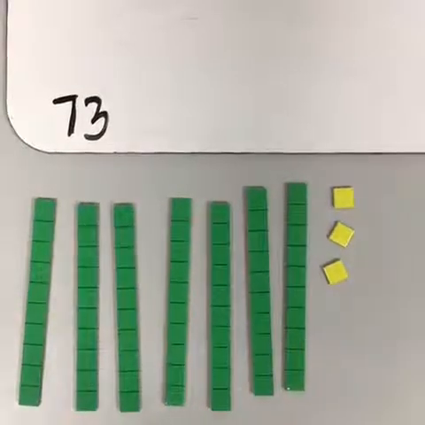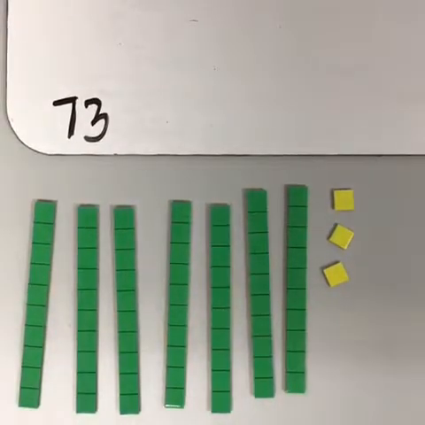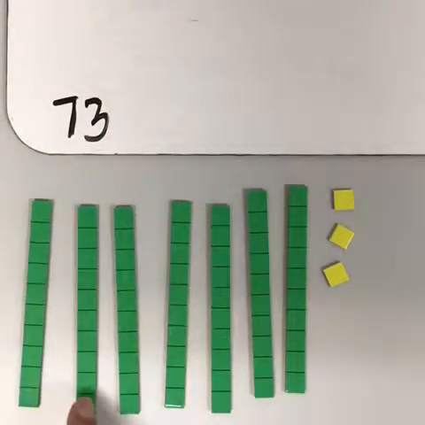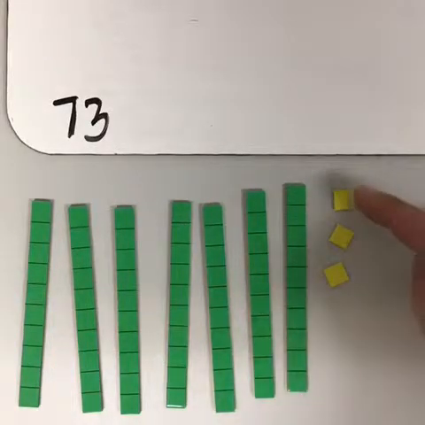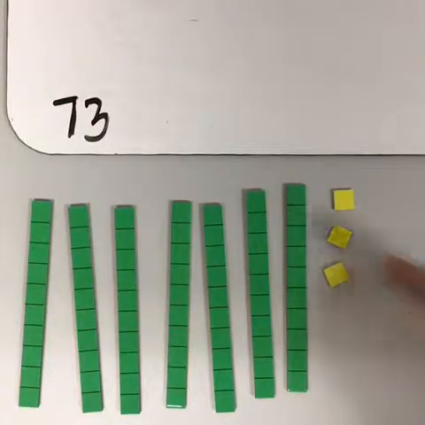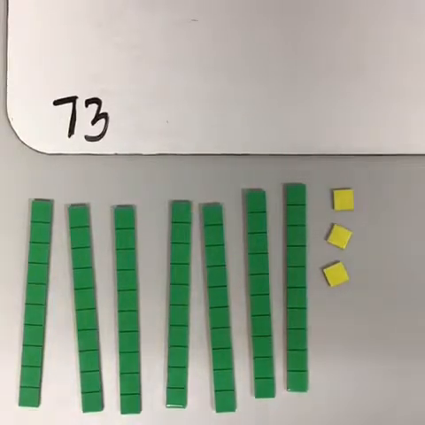Base 10 blocks can be used for a variety of purposes. One thing that a learner may initially do is use base 10 blocks to create numbers. So for example, they may initially compose the number 73 by showing 10, 20, 30, 40, 50, 60, 70, 71, 72, and 73 using tens and ones. However, it's good for learners to challenge themselves to compose this number in a different way.